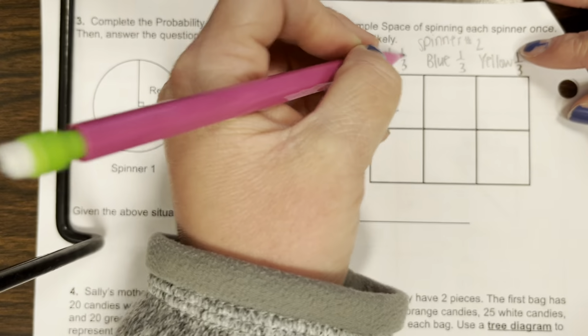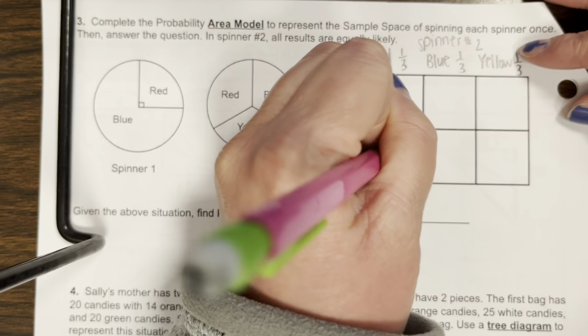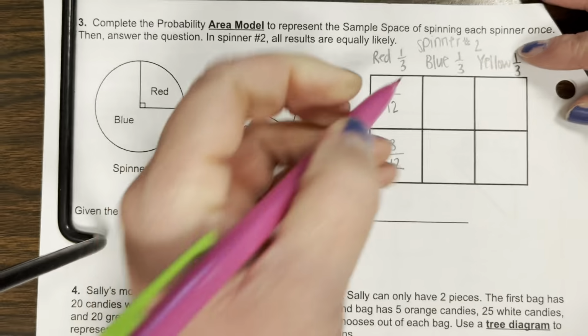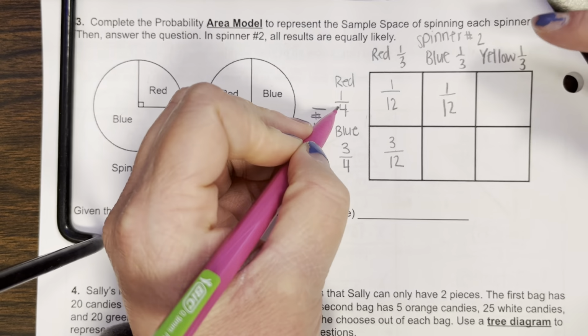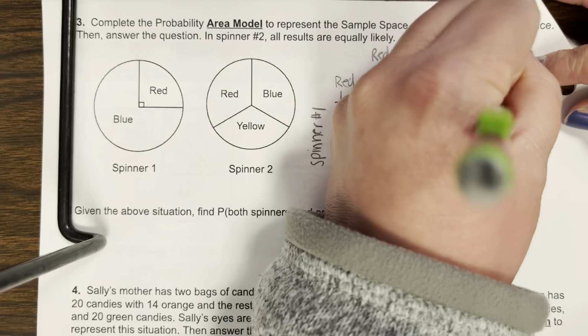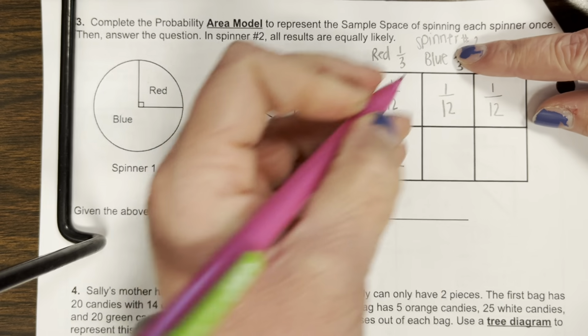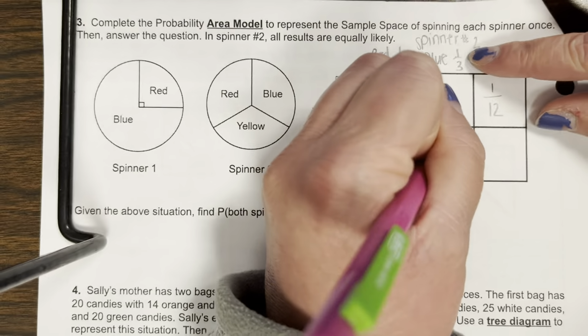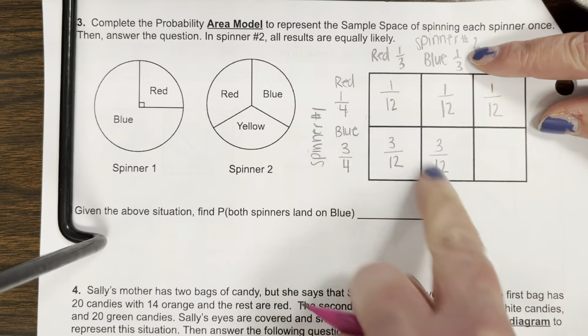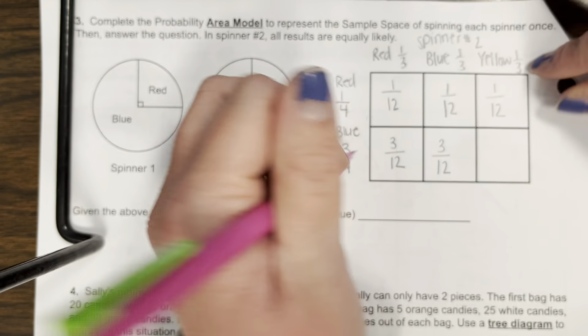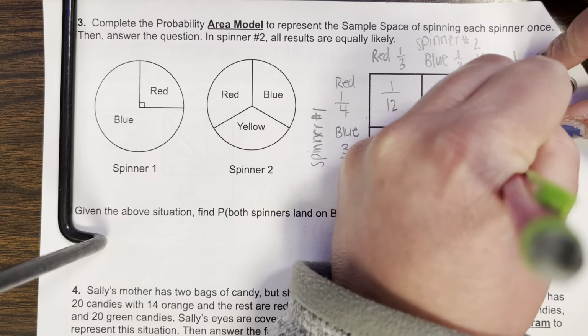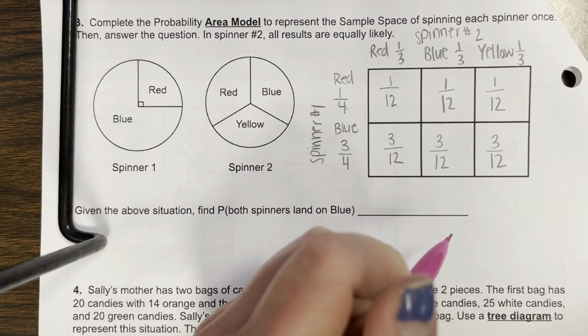So then 3/4 times 1/3 is this one, so 3/12, and then 1/3 times 1/4 is 1/12. 1/4 times 1/3 again is 1/12. 3/4 times 1/3, slow down, 3/12. This won't always happen where a lot of the values are equal, but sometimes it does. 3/4 times 1/3 is 3/12. The reason why, now I can talk about it.